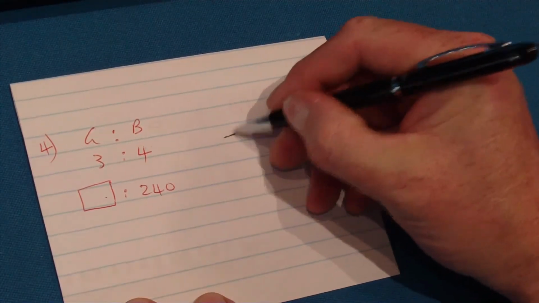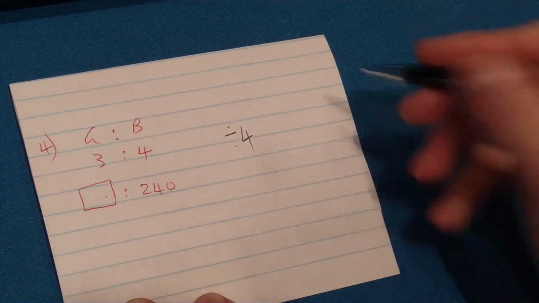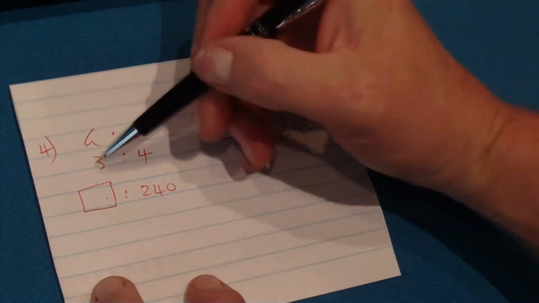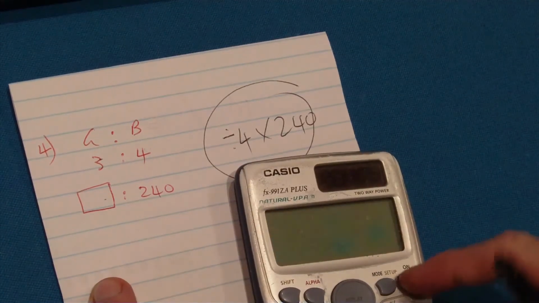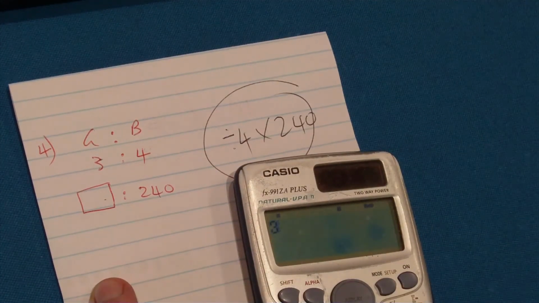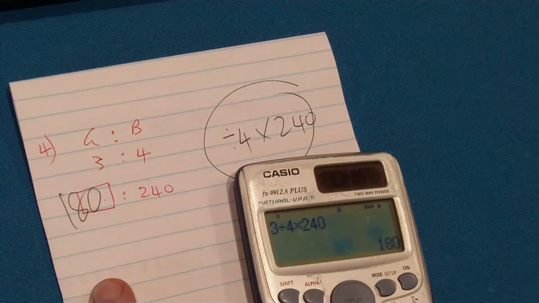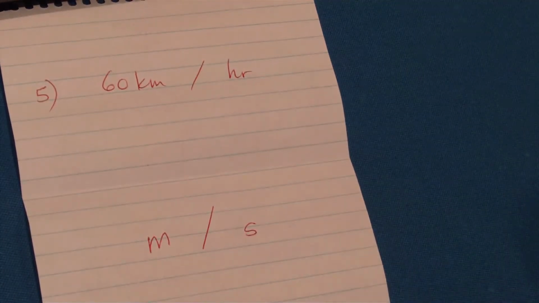It's easy. Just divide it by 4, so it becomes 1, and then times it by 240. Don't you agree? Now it's 240. So guess what you do to the other side? Exactly the same. So here we go. Take your 3, divide it by 4, and times it by 240 equals 180 girls. Are you happy? Lekker. Number 5, these are the most difficult of all the ratio questions.